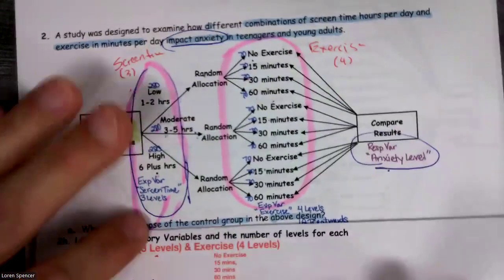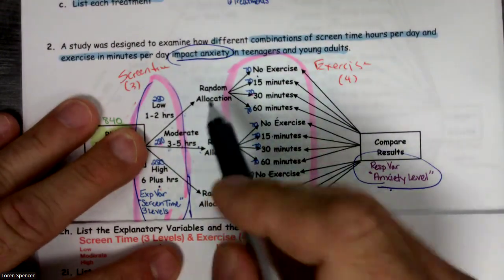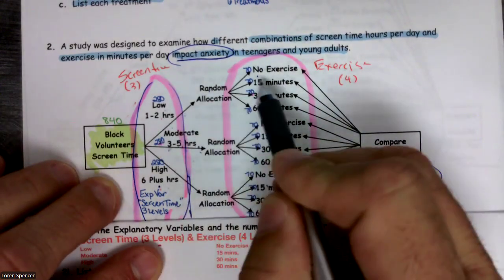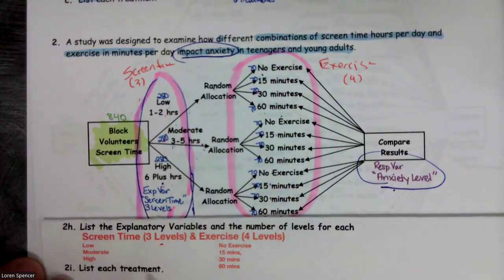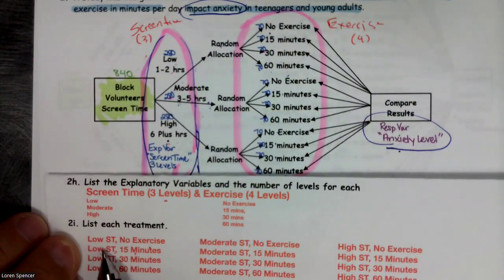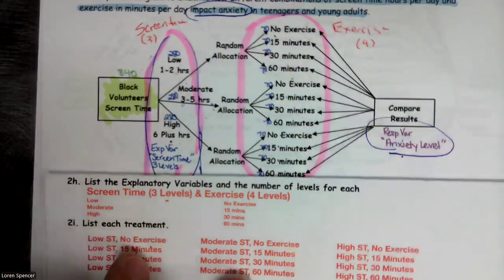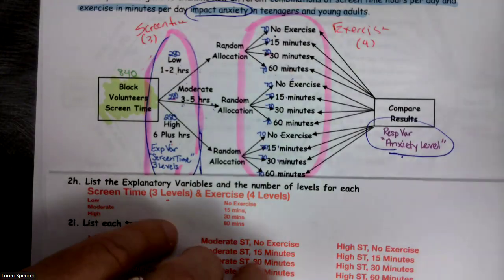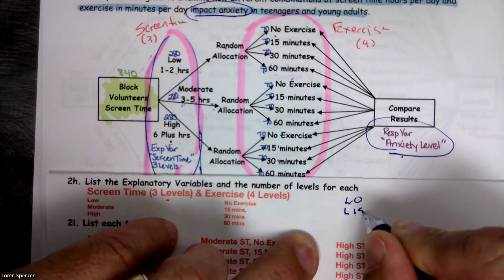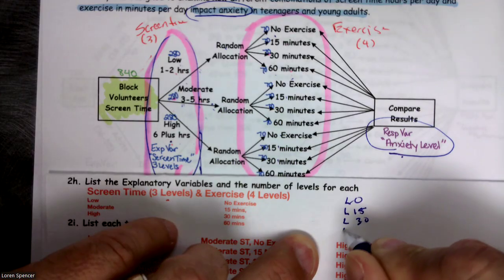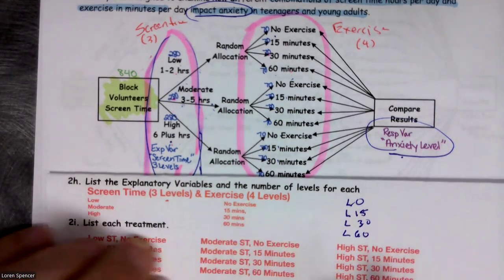What that looks like is low 0, low 15, low 30, low 60. And if I'm abbreviating this, here's the way I would abbreviate it: L0, L15, L30, L60. So I don't have to write as much.